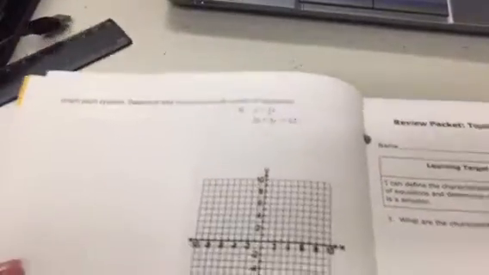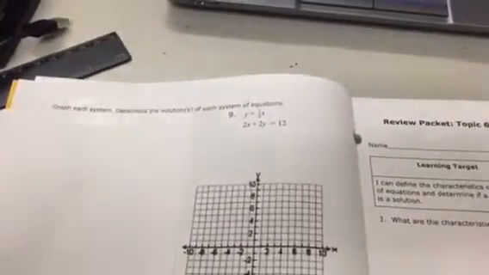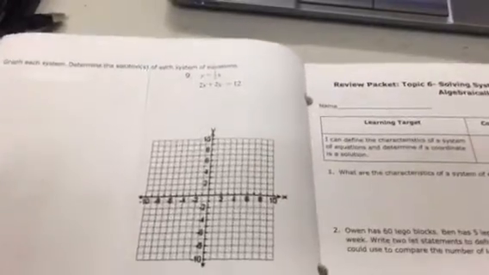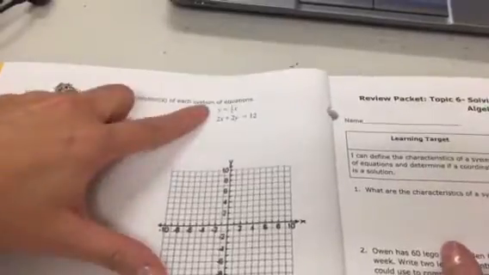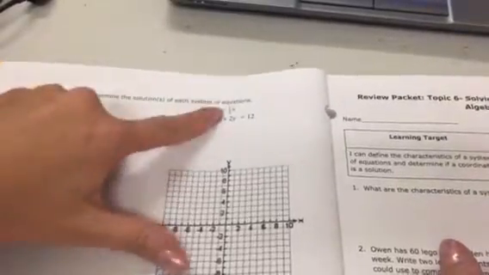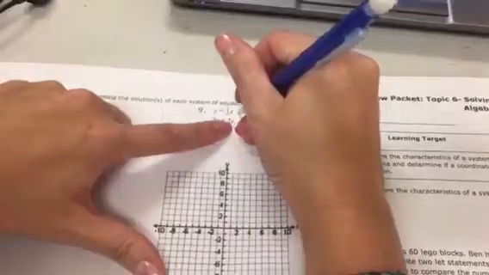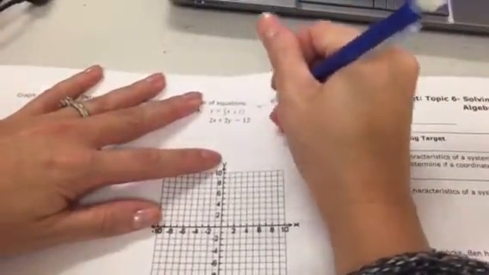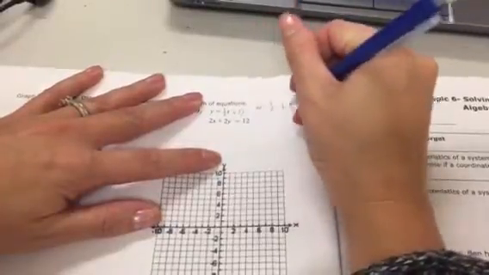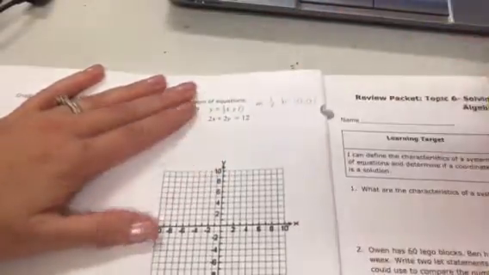Okay, number 9, we're going to do that same way. We're going to graph each system, and then we're going to determine what the solution or solutions are. So again, if I look at the first one, it's just y equals 1/2 x. We can write the plus 0 if we want. We know in that one the slope is 1/2 and the y-intercept is 0, 0.